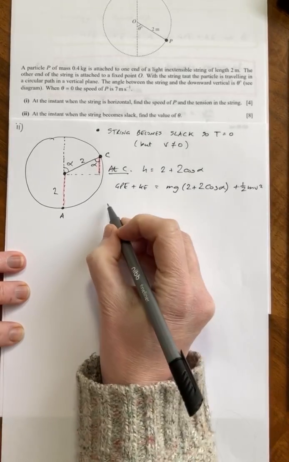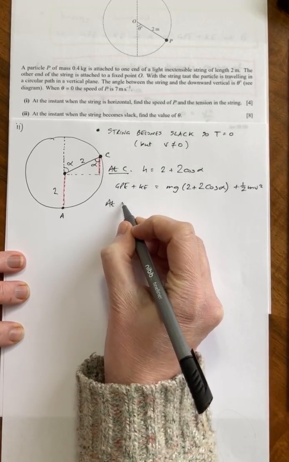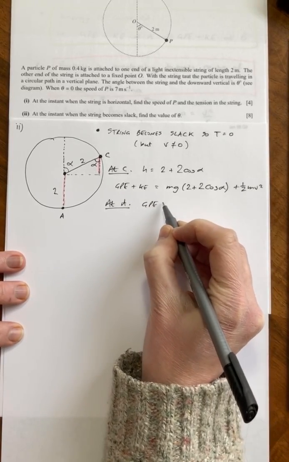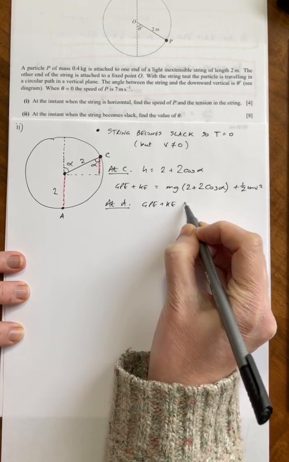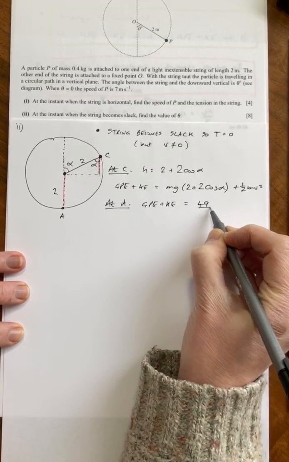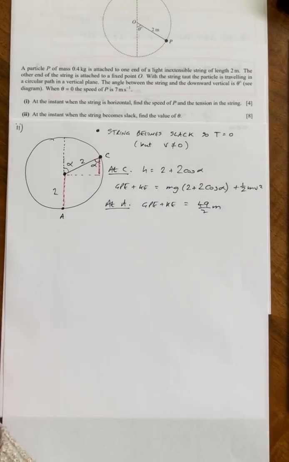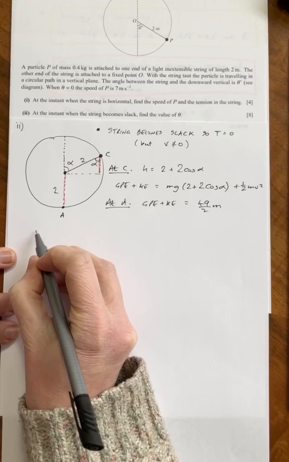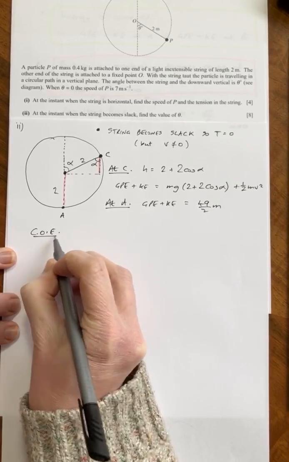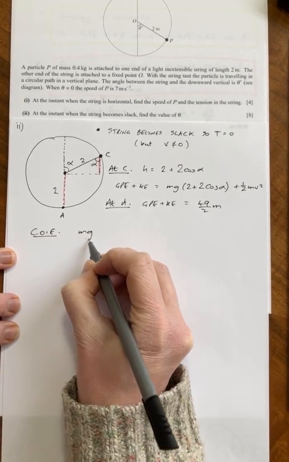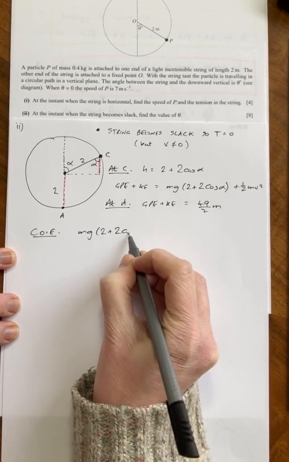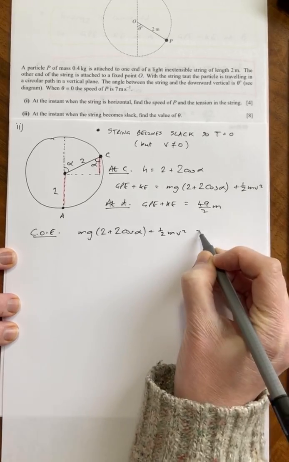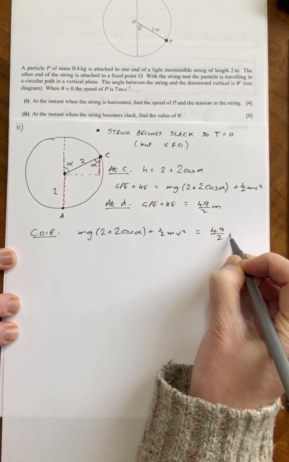And we've already worked out what's going on at A. At A, my total energy, from the previous part, was just 49 over 2 m. And again, we equate these two. So by the conservation of energy, I've got mg(2 plus 2 cos alpha) plus a half mv squared is equal to 49 over 2 m.